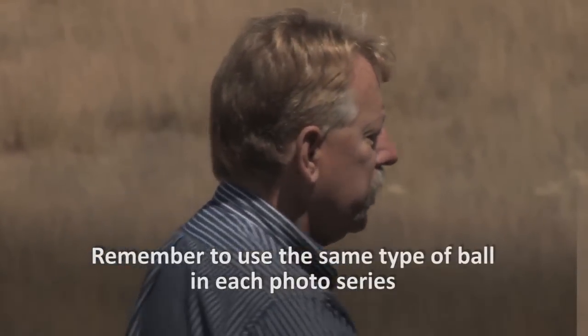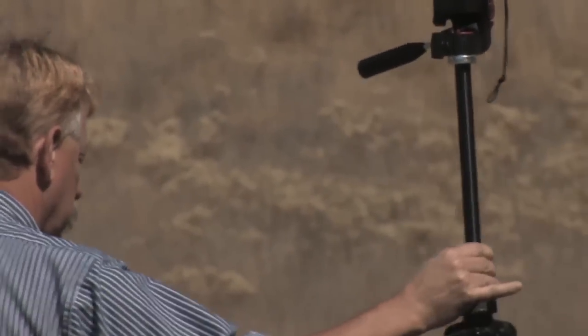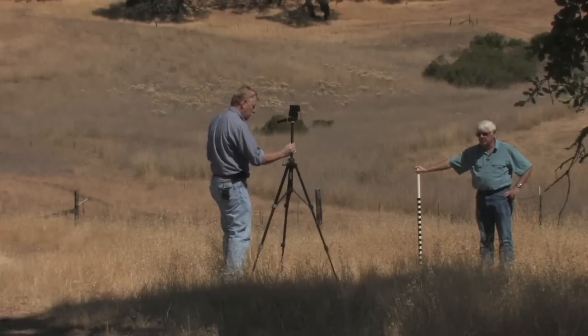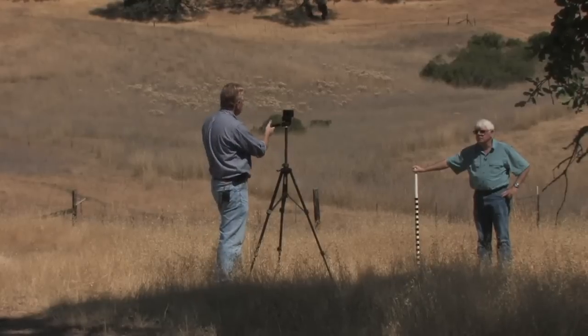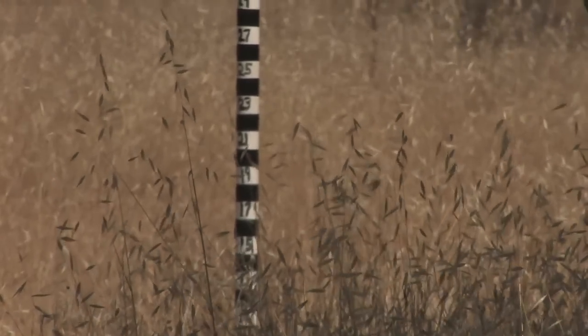So again, we can take that first shot, and then we can move in to about 10 feet. And through the viewfinder, we try to capture the robopole and the plot frame so that we get a good representative photo.